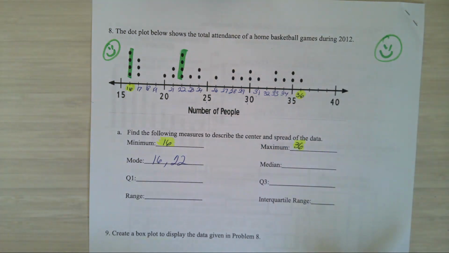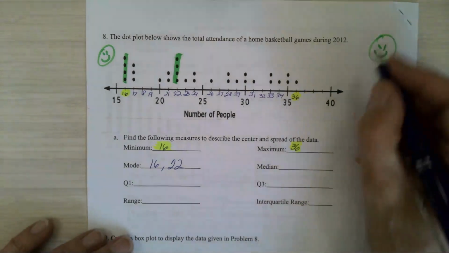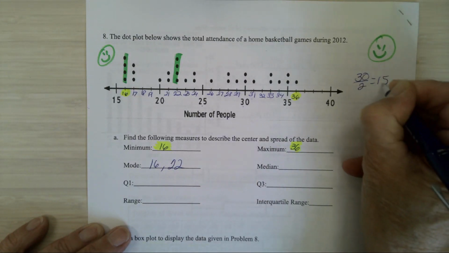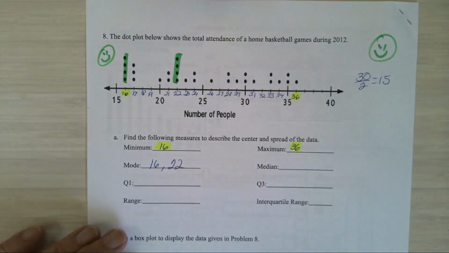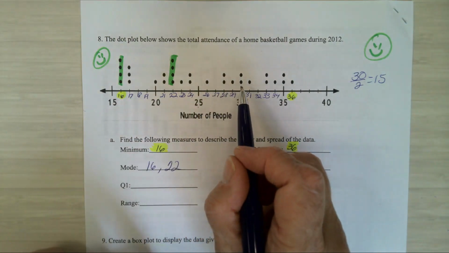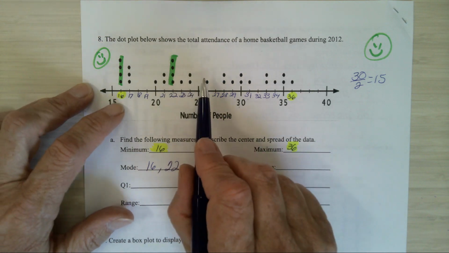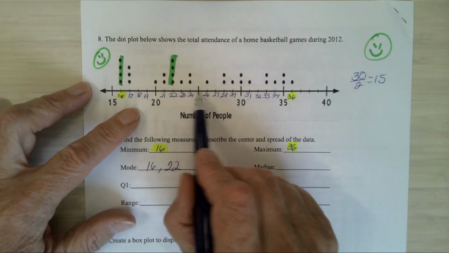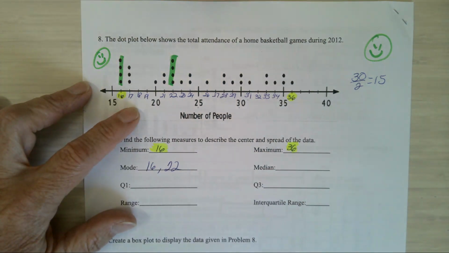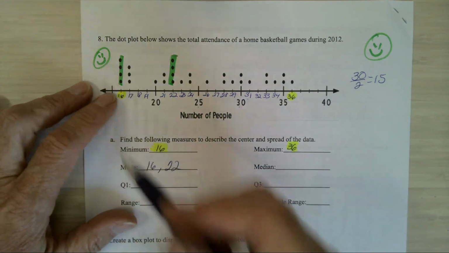It's an even number, so when I divide it by 2, I get 15. Now with an even number of dots, that means you're going to have 2 middle numbers. So it's going to be your 2 15s. So when you get to the 15th dot from the left and the 15th dot from the right, going left, those will be your median. So let's see what it is.